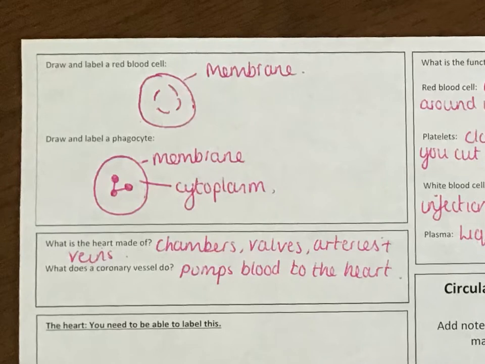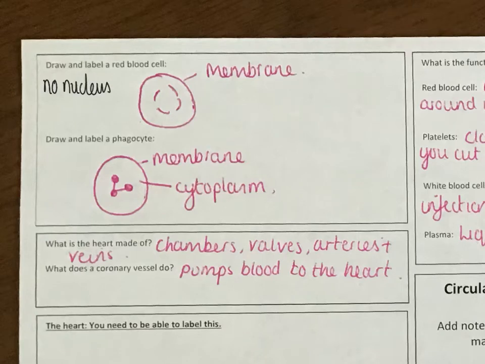So the first thing it asks us to do is draw and label a red blood cell. The red blood cell has a membrane that surrounds it. One thing we need to make note of is that it has no nucleus. We can't label a nucleus. And if we looked at it from the side, it would look like this. You'd have a dip in it, and it's a biconcave shape.